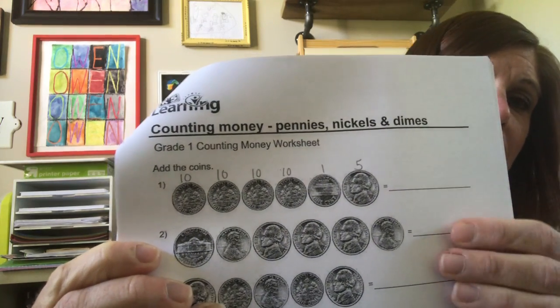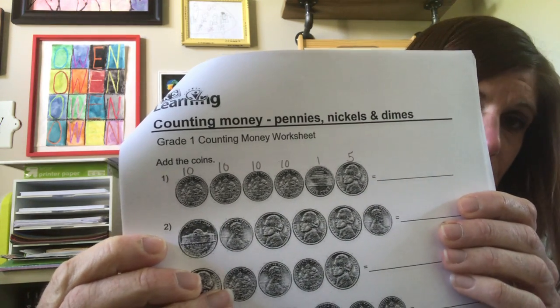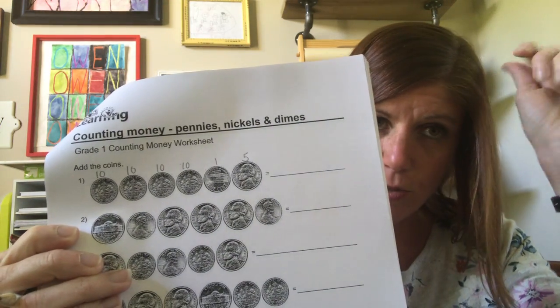Now when it's time to start counting, what I do is I want to count my tens first, because it's easy to count by tens. Then in your head, you have to switch this little gear.